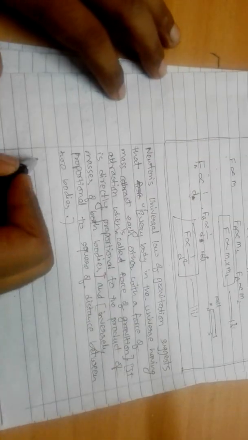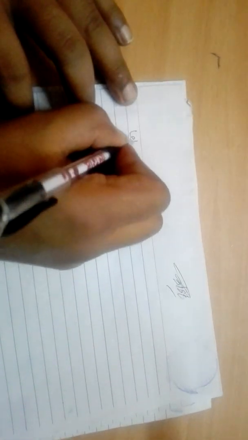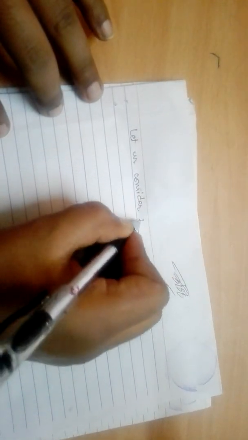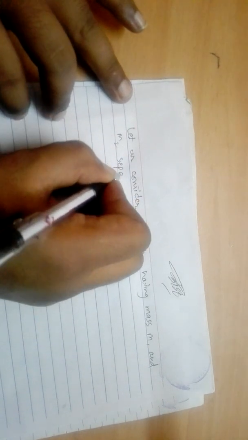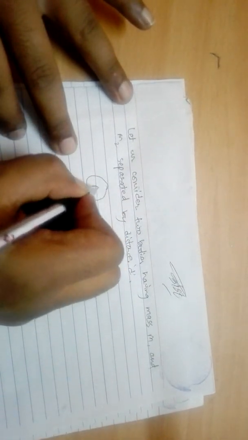Now let us consider two bodies having mass m1 and m2 separated by distance d. That means this is object A and this is object B, its mass is m1, its mass is m2, and the distance between their centers is d.